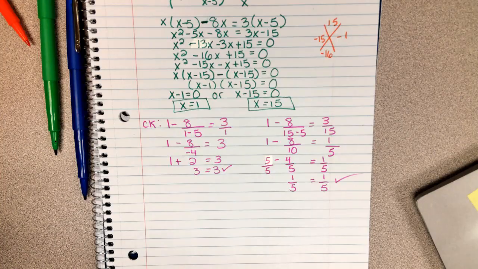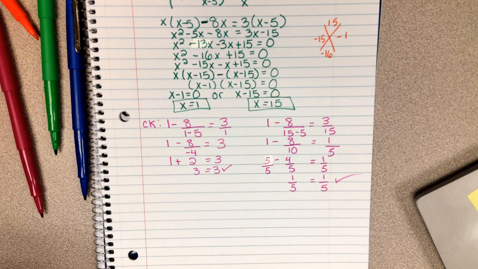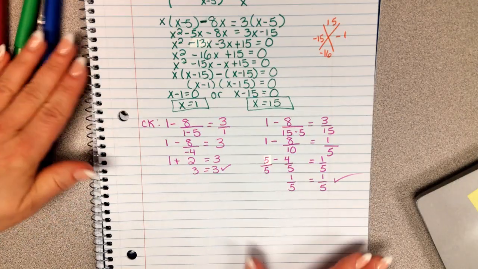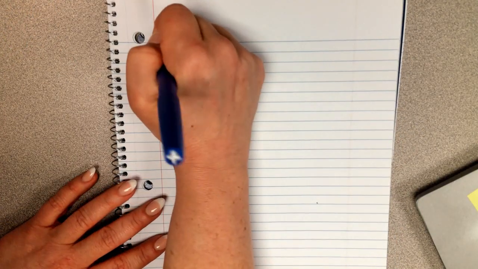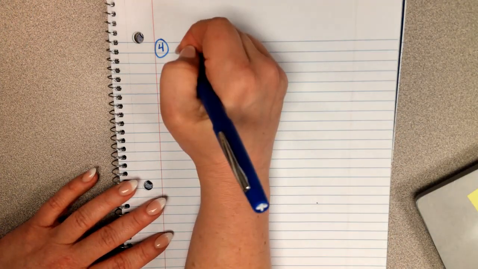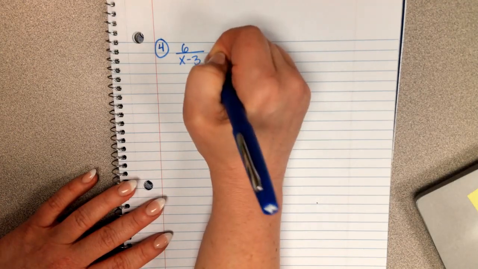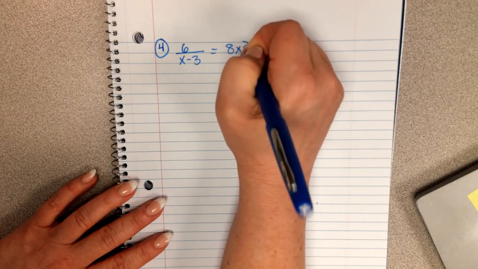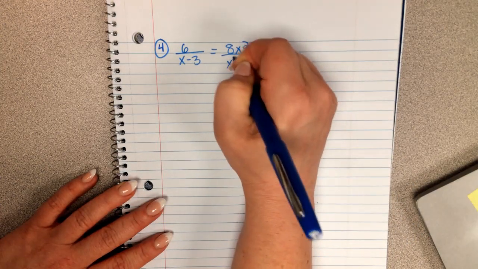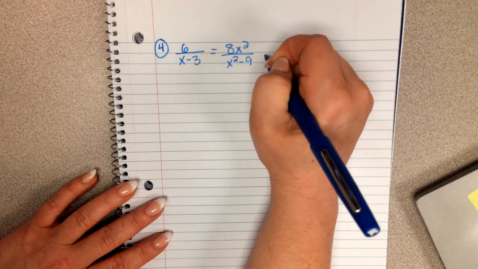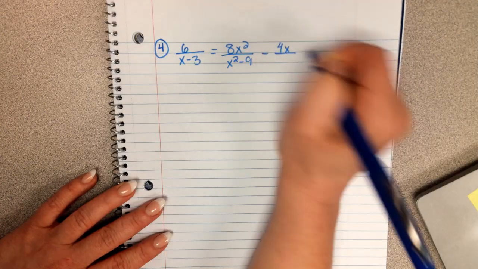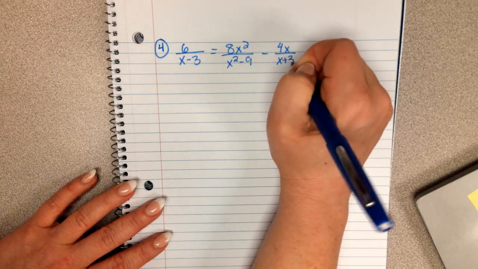Fantastic. All right. Now there's one more thing I do want to bring up. So let's look at one more example, and then that'll kind of be what you're dealing with in this particular set of problems. Okay, so example 4. I believe we're on number 4. Let's do 6 over x minus 3 equals 8x squared over x squared minus 9 minus 4x over x plus 3. Okay, let's talk about this.